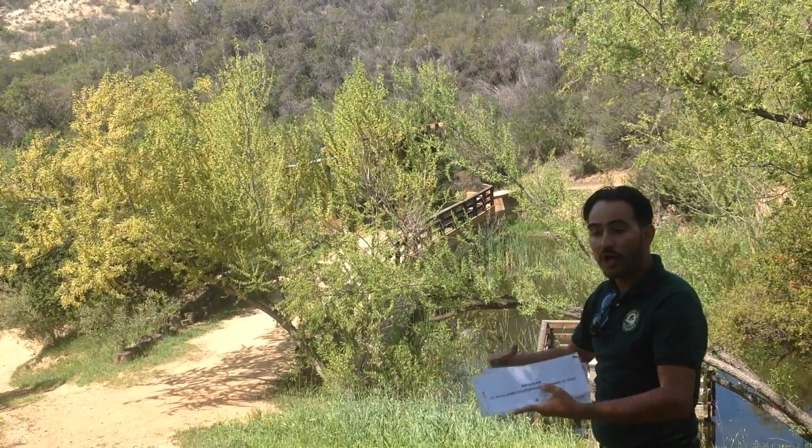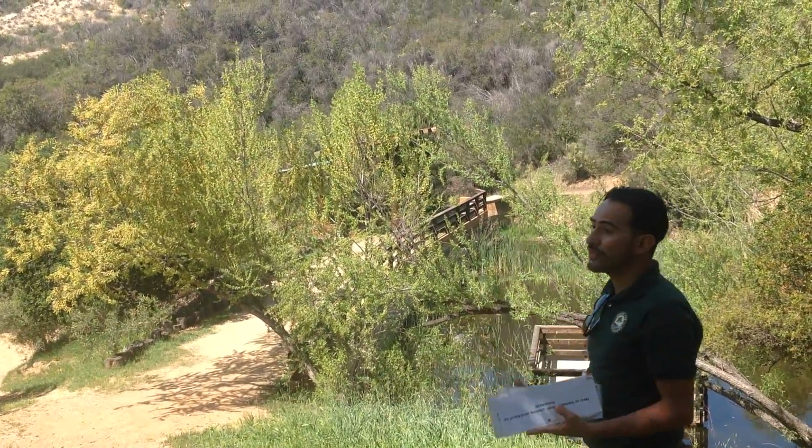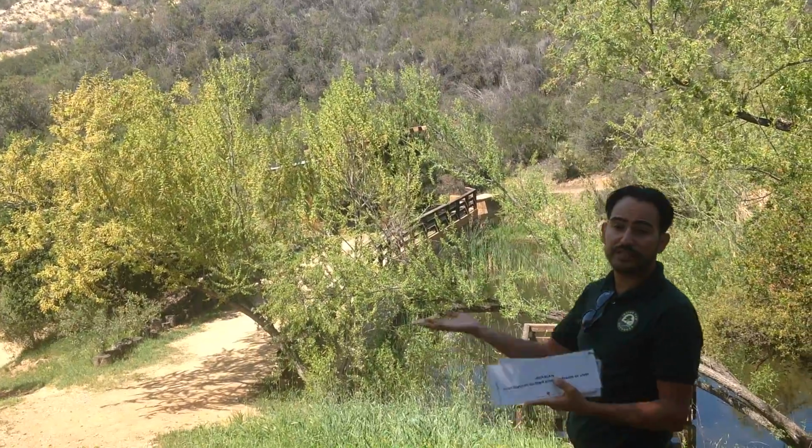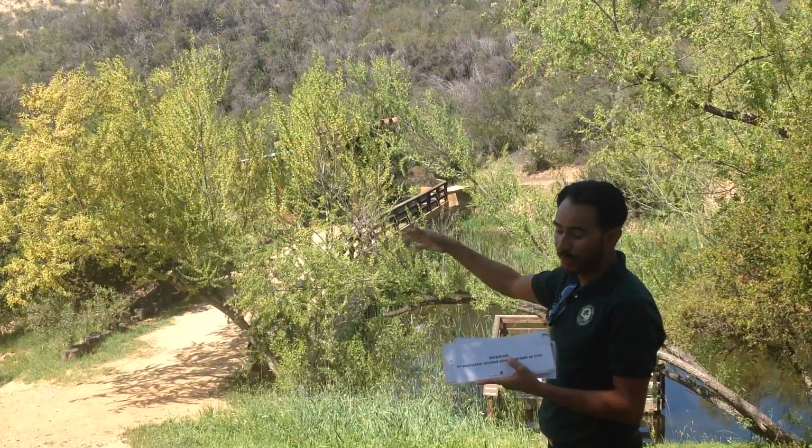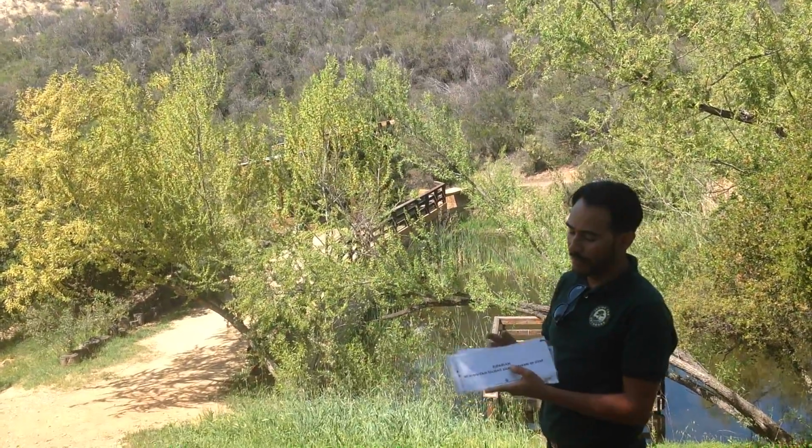Those streams, that water is accumulating, and the plants will use that water, and with more water, the plants can grow a lot bigger. So you have trees like sycamore trees and oak trees that love the riparian. You have a lot of shade in the riparian as well.